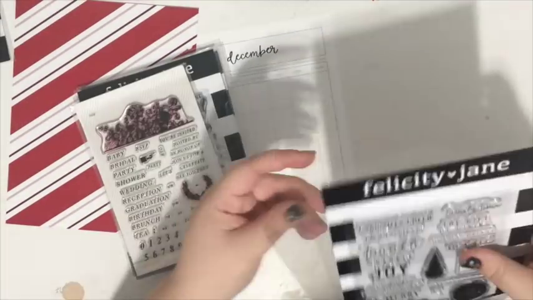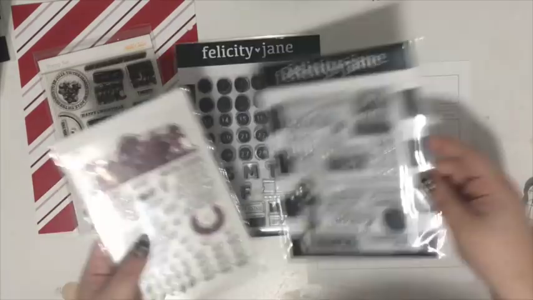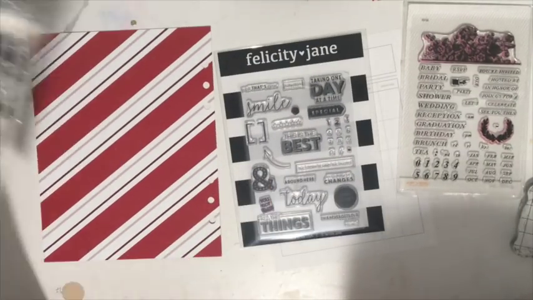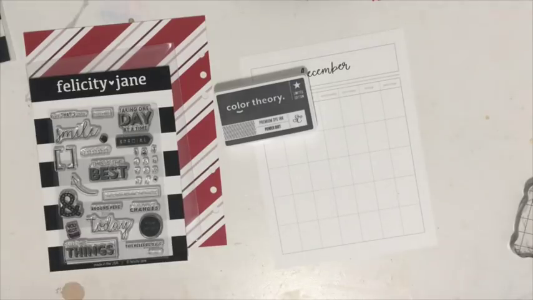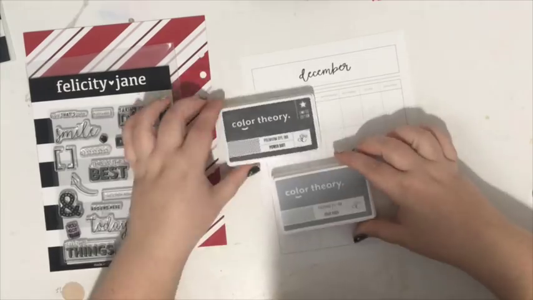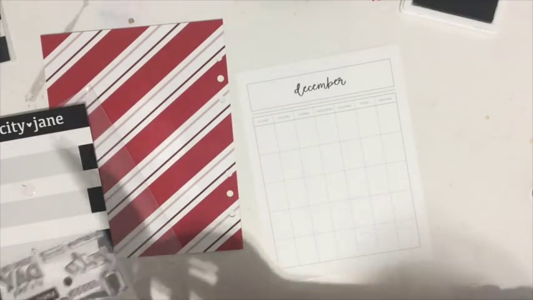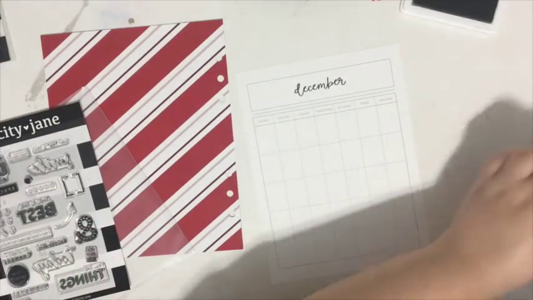Now I'm going through some of my Christmas stamps to see if I have any that have numbers, because I wanted to add the numbers every day. I ended up using this Felicity Jane stamp from a long time ago, I don't remember when or what month it was, and it has a tiny number set, so I'm going to use that to add all of my numbers to the pages.